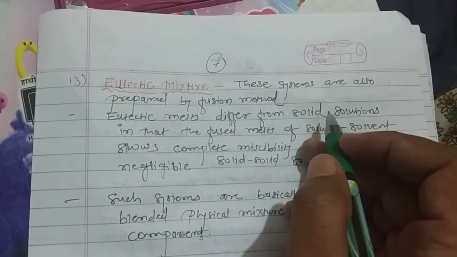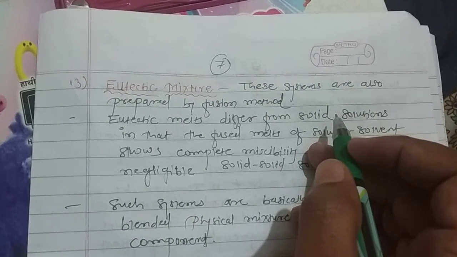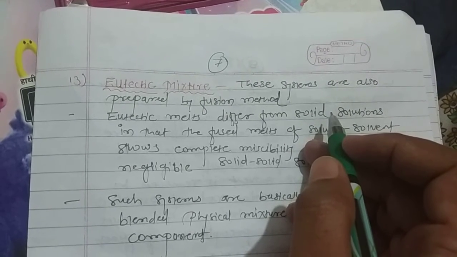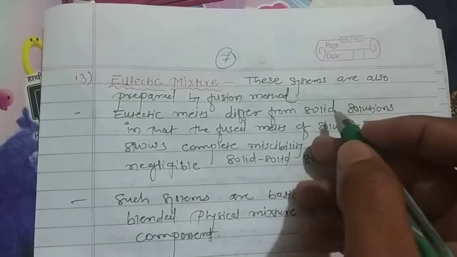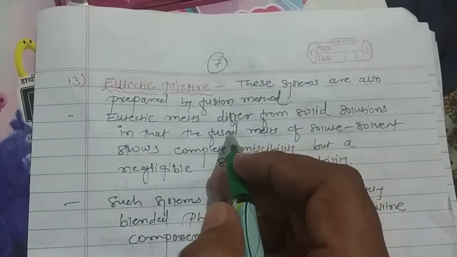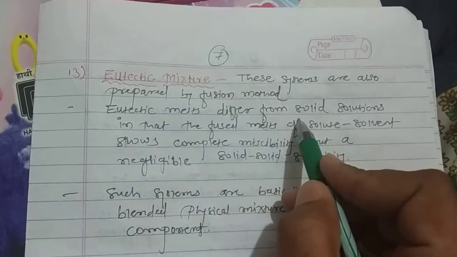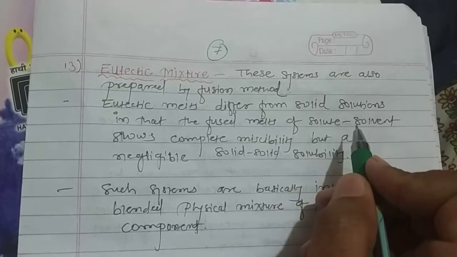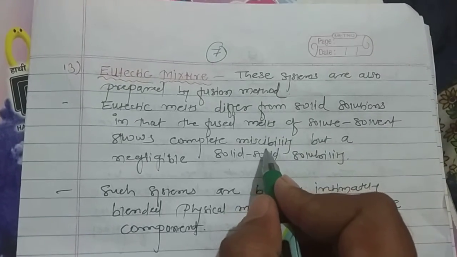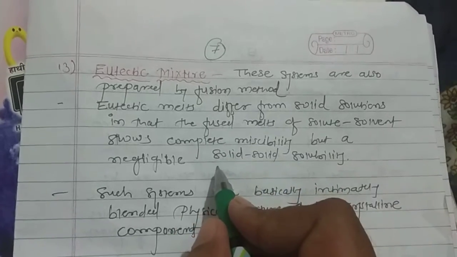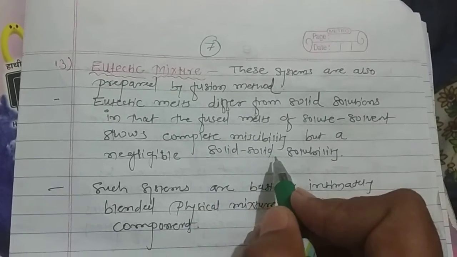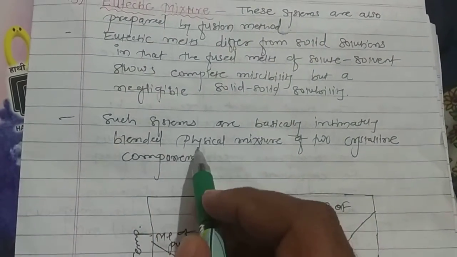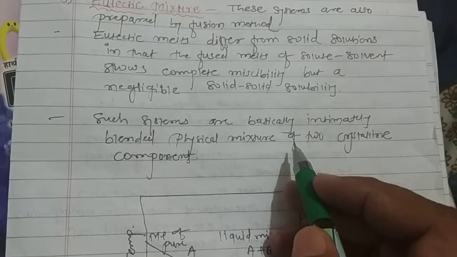So like that of solid solution method, here we also can prepare a substance which is having a melting point lower than their individual melting point. So eutectic substances melt differently from the solid solutions in that the fused melts of a solute solvent show complete miscibility but negligible solid solubility. Such systems are basically intimately blended physical mixtures of two crystalline components.